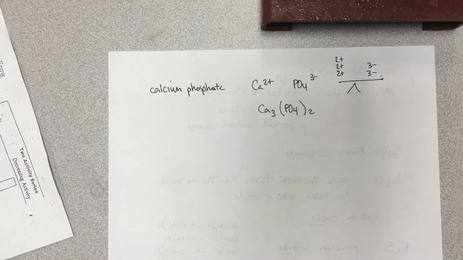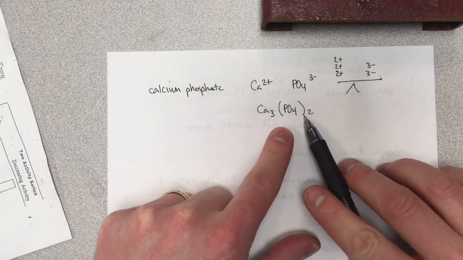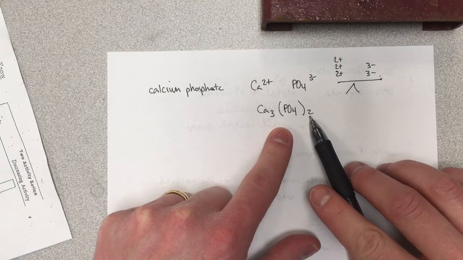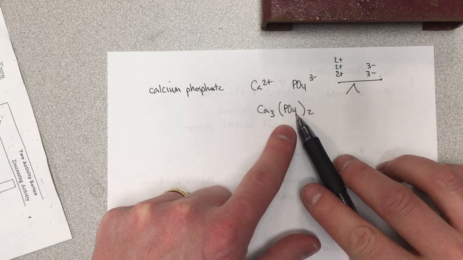If I need multiple polyatomic ions, I want to make sure that I put brackets around the whole thing, and when I have my subscript, that's going to indicate that I have 2 phosphates.